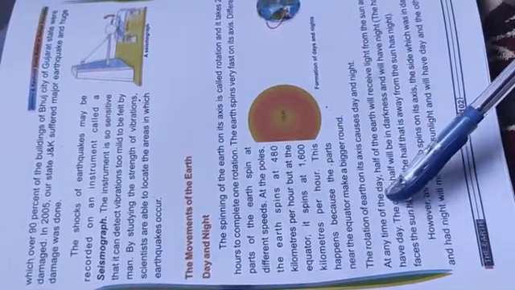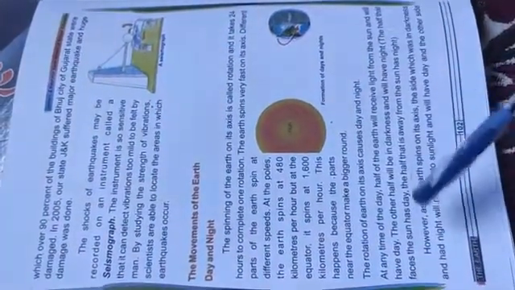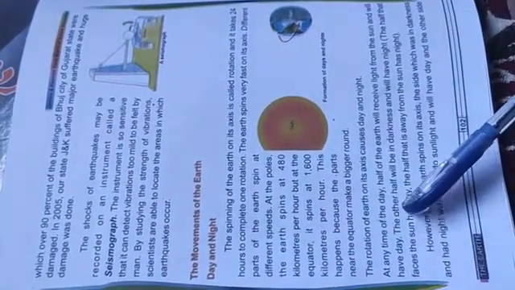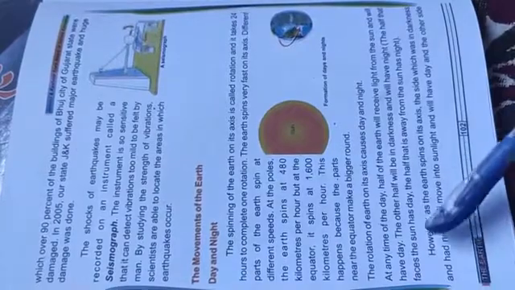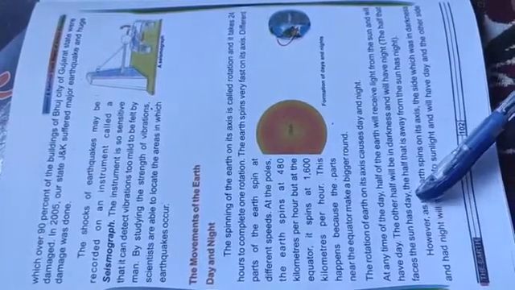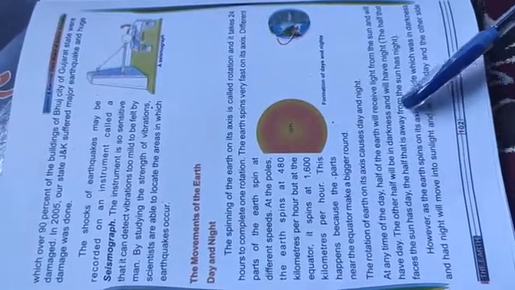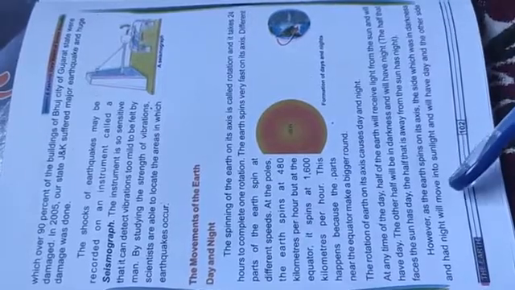At any time of the day, half of the Earth will receive light from the sun and will have day. The other half will be in darkness and will have night. The half that faces the sun has day. The half that is away from the sun has night.